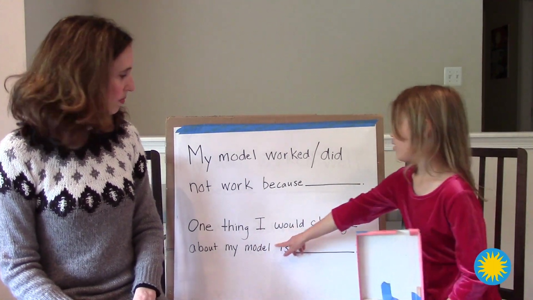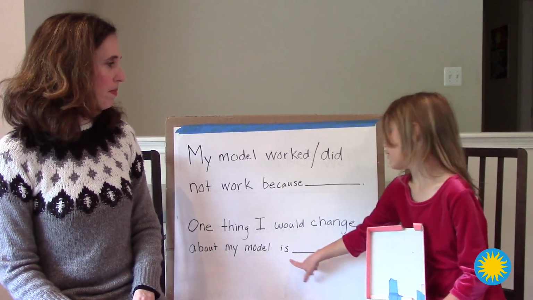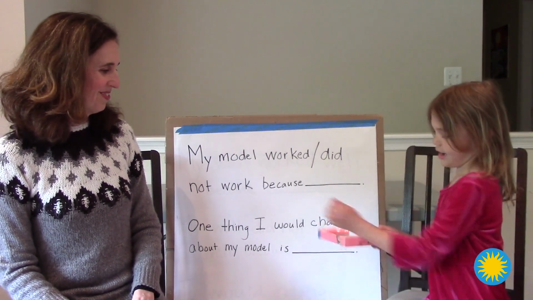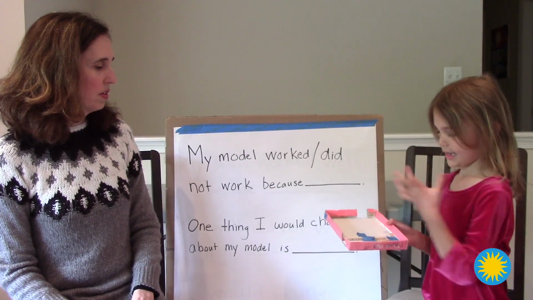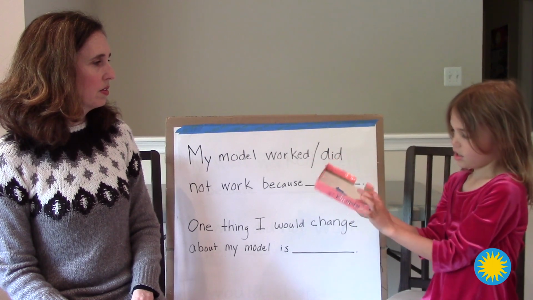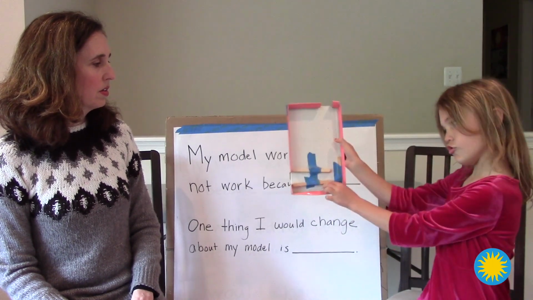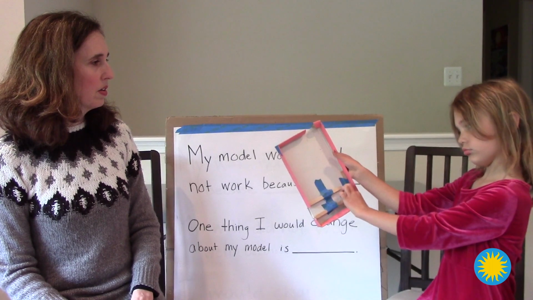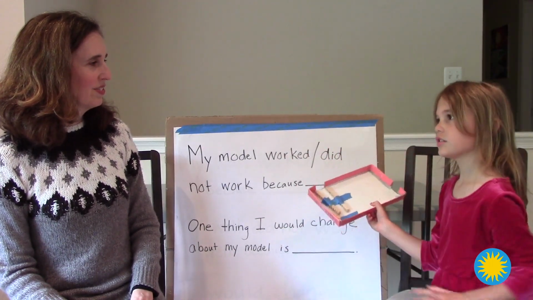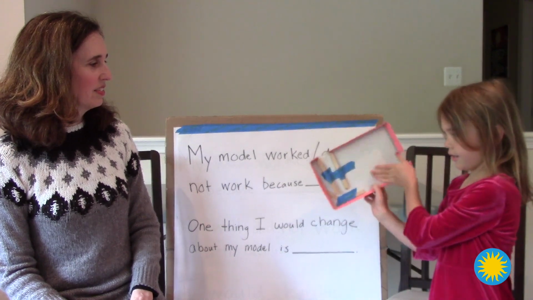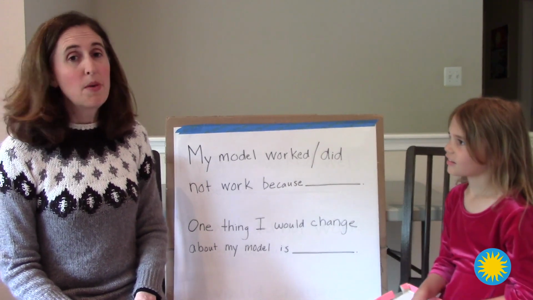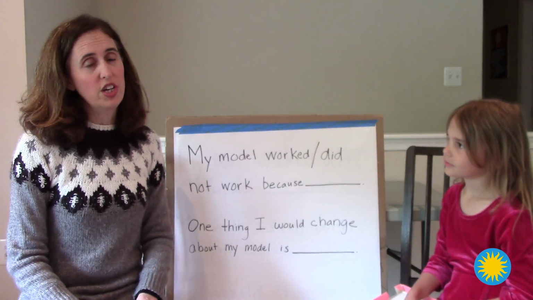Sure. One thing I would change about my model is, I would take off this tape and take off these things because it's blocking the pathway. And if you can see here, this thing moves. But I think I'd make obstacles instead of just like that. All right, great, Elizabeth. Pause the video to talk about what you would change about your model.